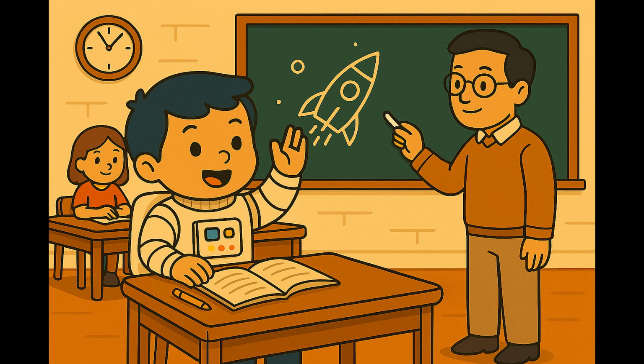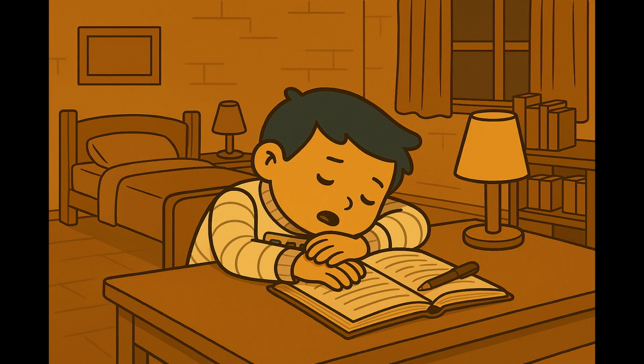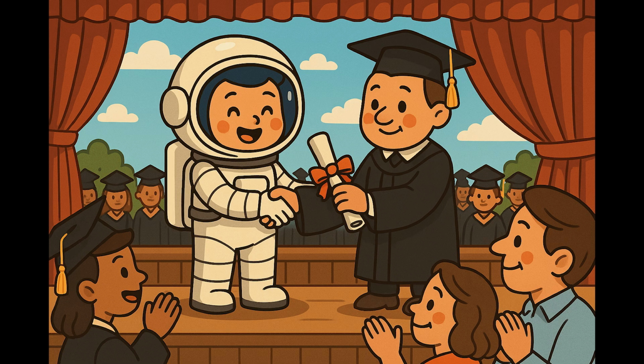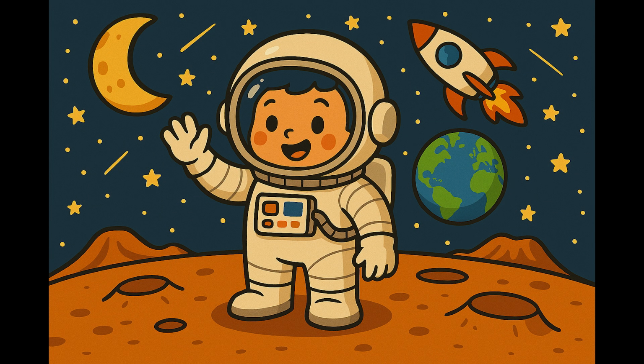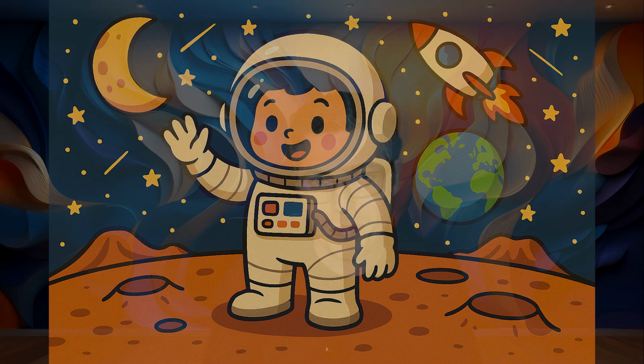Okay, now let's look at how it goes with consistency with generated characters. So take this kid. He's starting to become an astronaut. Now I asked the model to have him falling asleep while studying. Then I generated him graduating. And finally, he's made it into space. Hooray! I'm really creative with my prompts, as you can probably tell.